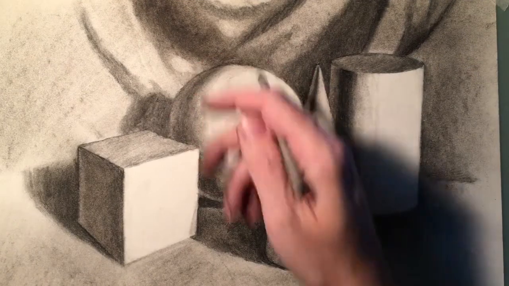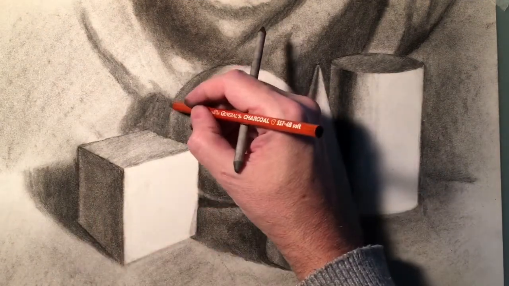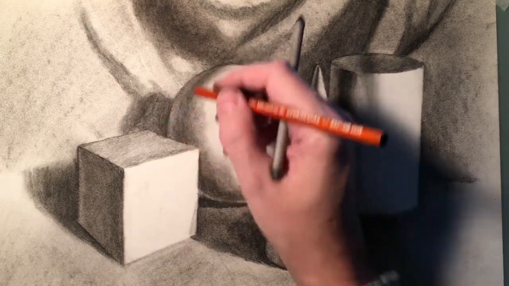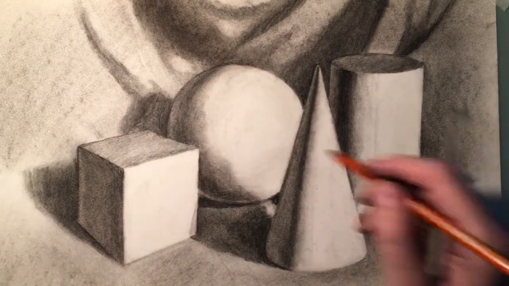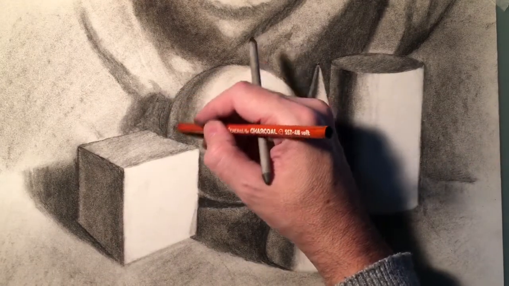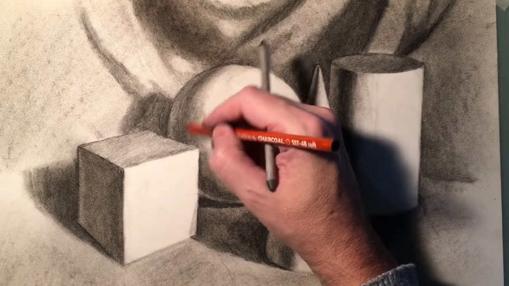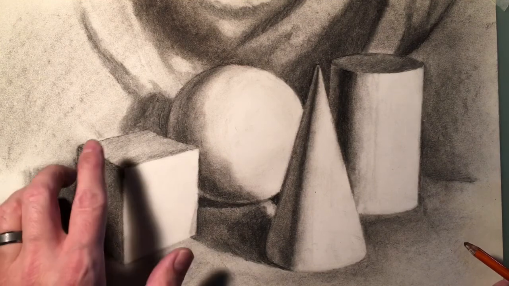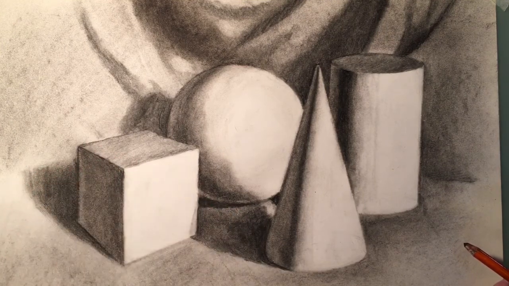Reflected light is exactly what it sounds like. It is light that is basically bouncing off of the surface behind the object and shining back on it. That's how you can really create volume by building up your values, creating areas of light and dark.